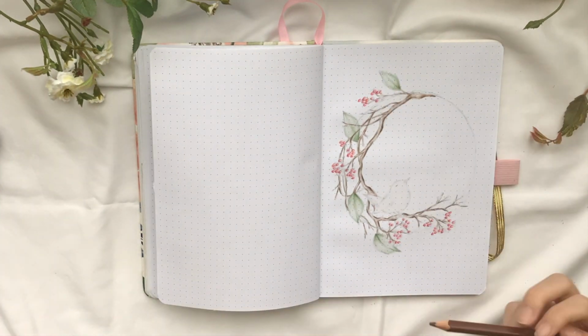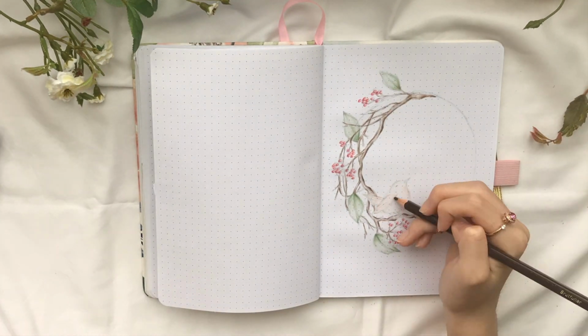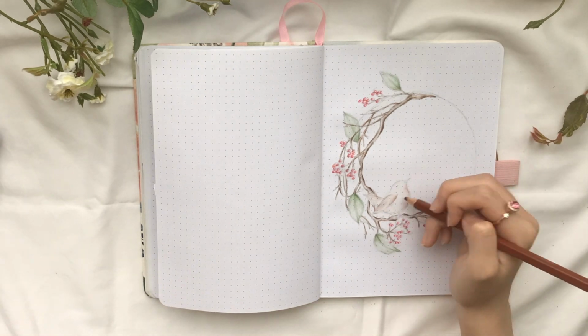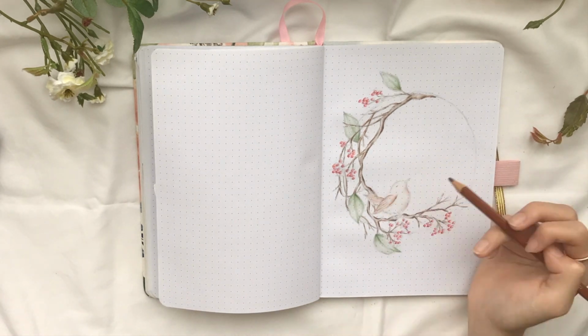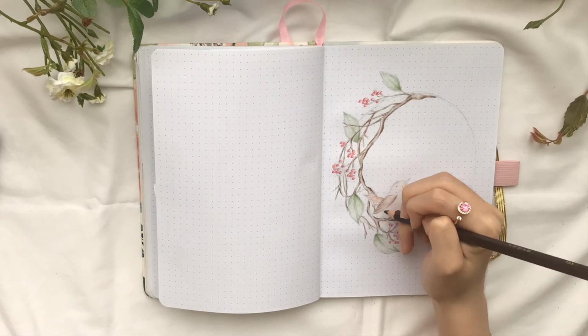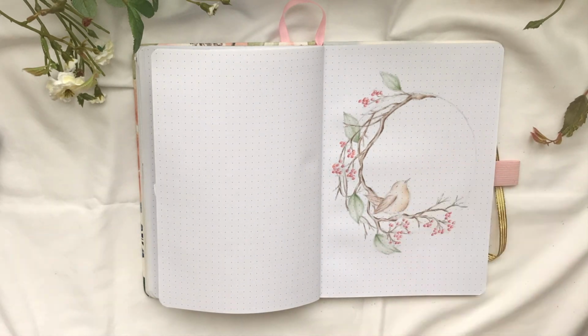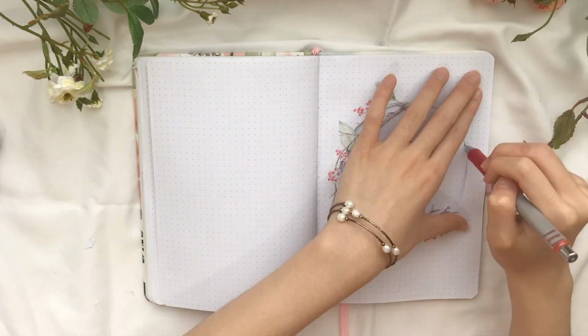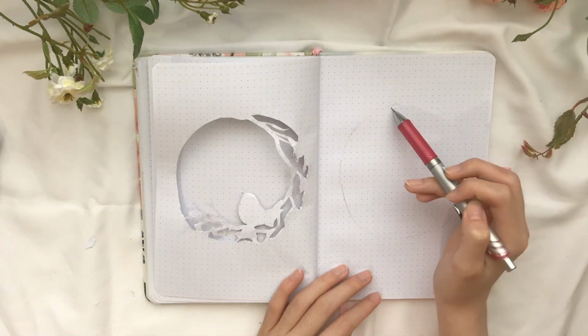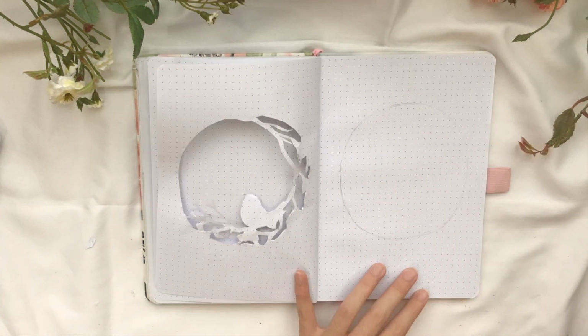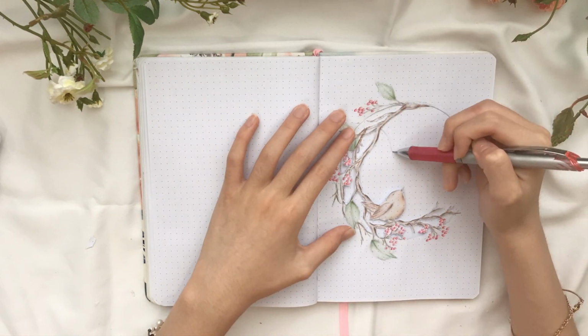Finally, I just colored in the bird with varying shades of brown and tried to add some highlights on the wings and tail just to make it look a little less flat. And once that was done, I just cut everything out so that the page below can be seen. Here, I'm sketching out a similar arrangement of leaves, branches, and birds, but this is going to be mostly centered around the upper right corner.